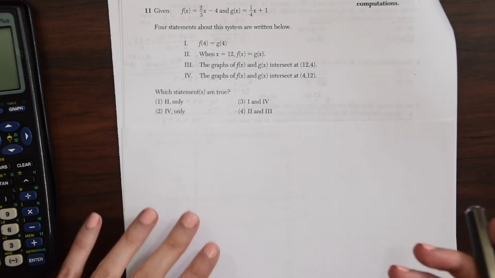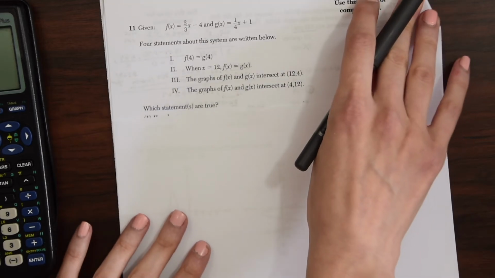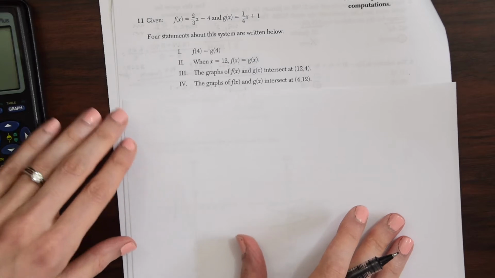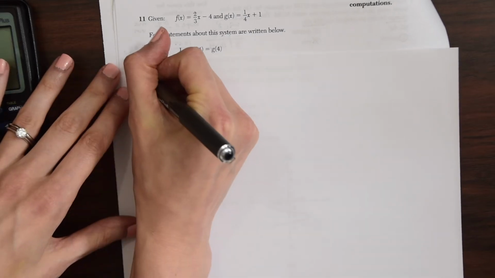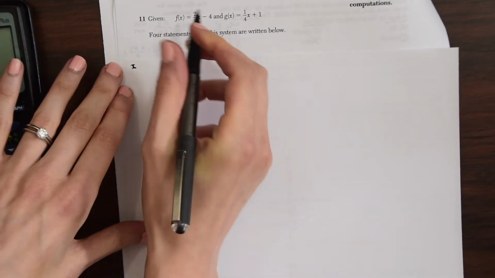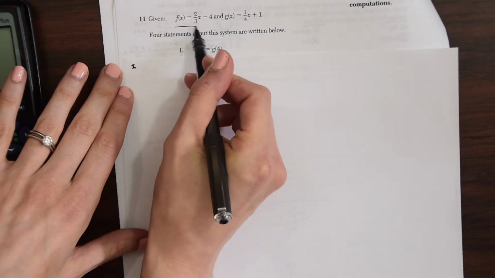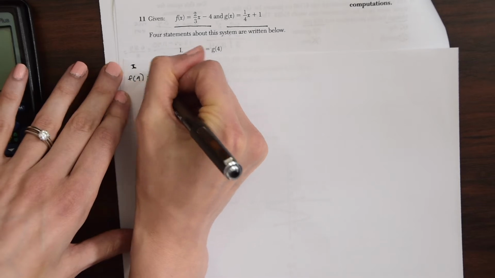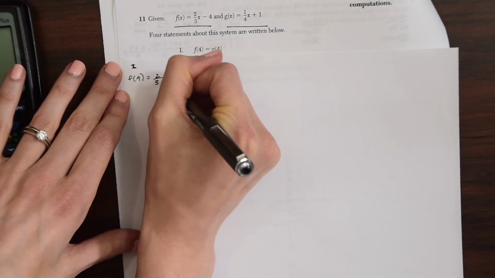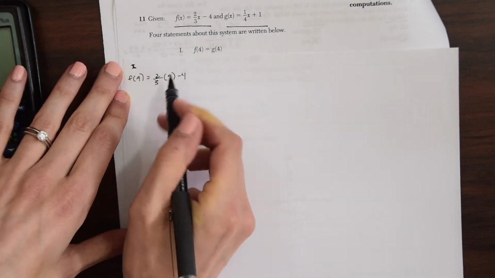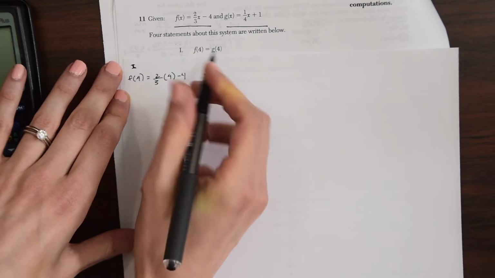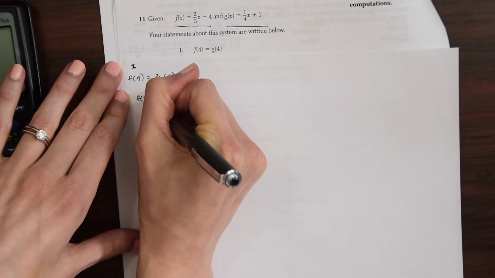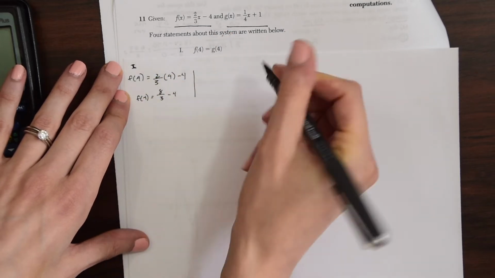So let's look at each statement at a time. If you look at Roman numeral 1, it says f of 4 is equal to g of 4. So all we're saying is f of 4, that means we're going to plug in, so we have these two functions here. So let's plug in f of 4. So that becomes 2/3 times 4 minus 4. So 4 times 2 is 8. So that gives us 8/3 minus 4. And we want to know if that's equal to g of 4.